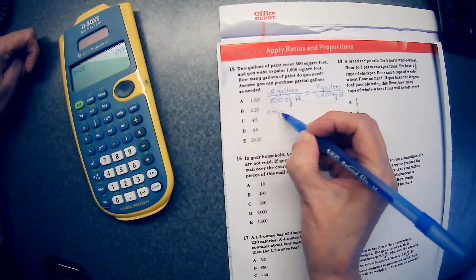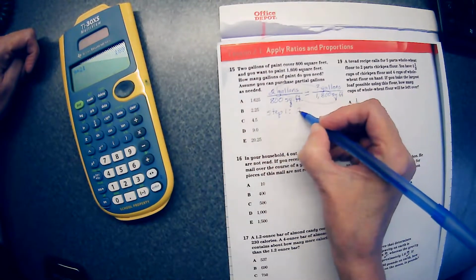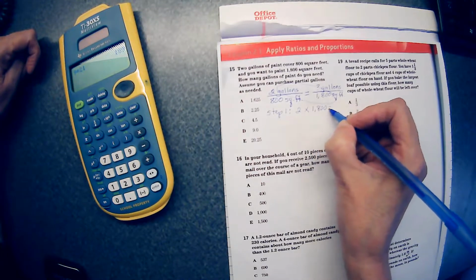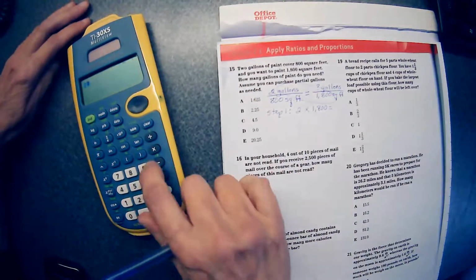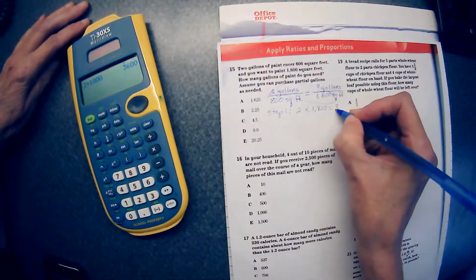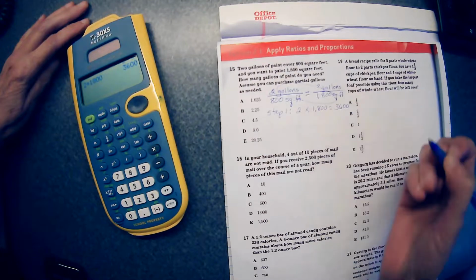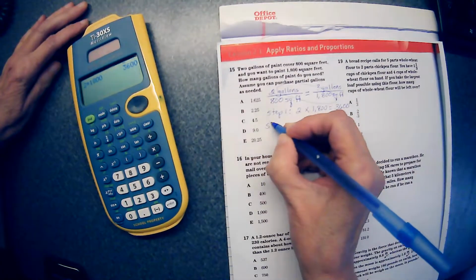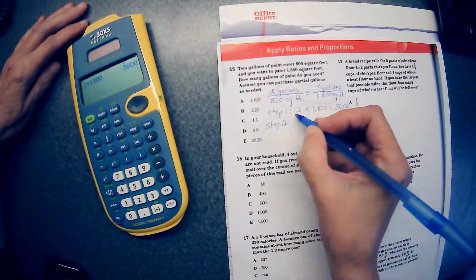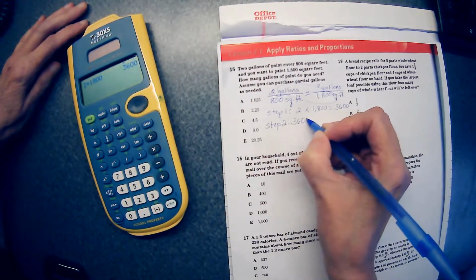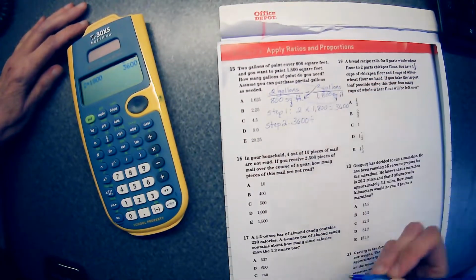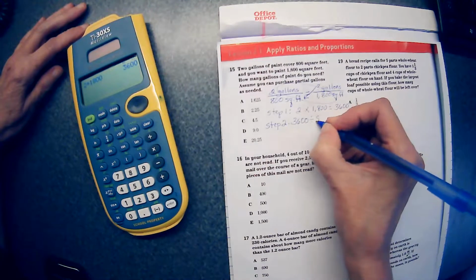Step 1, multiply 2 times 1,800. And we get 3,600. Step 2, take this amount, 3,600, and divide it by the number that is catty-corner to your question mark, 800.